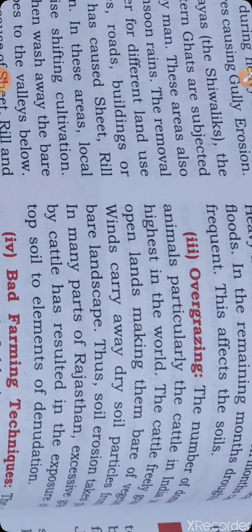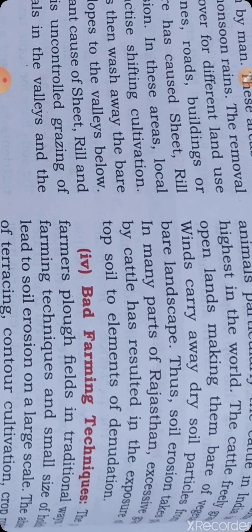Overgrazing. The number of domestic animals, particularly cattle, in India is the highest in the world. The cattle freely graze in the open lands, making them bare of vegetation. Winds carry away dry soil particles from the bare landscape. Soil erosion takes place in many parts of Rajasthan. Excessive grazing by cattle has resulted in the exposure of the topsoil to elements of denudation. Denudation, you understand, is not only removal but also moving of the soil from one place to another place.